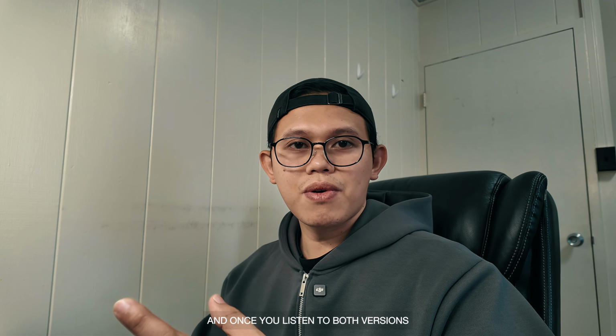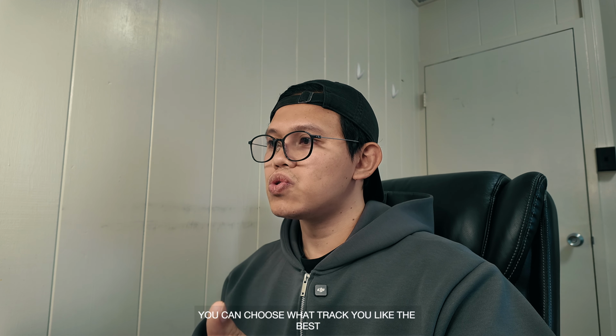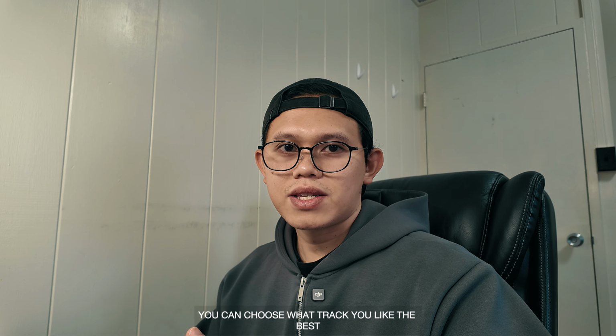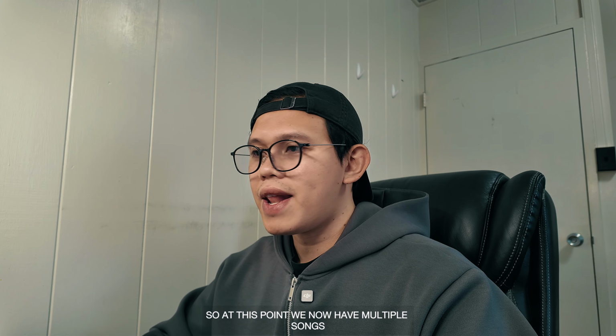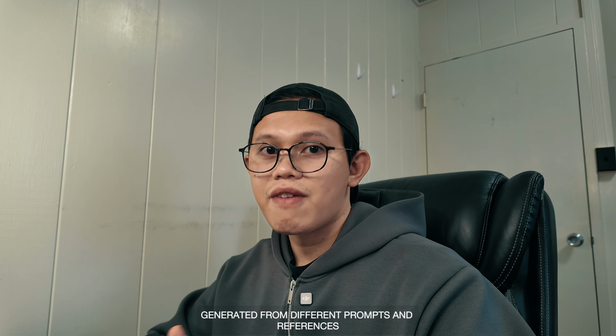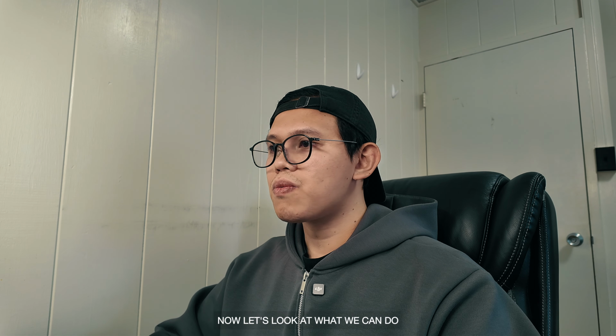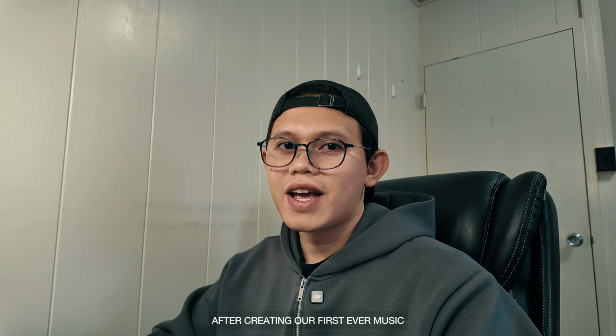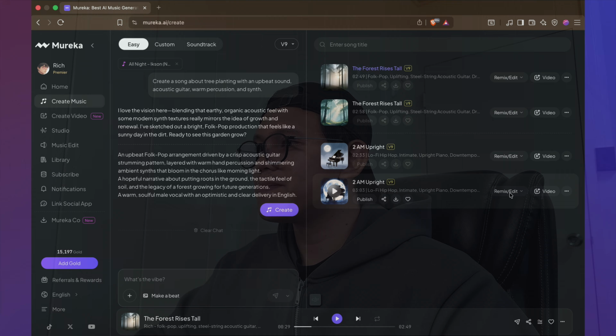And once you listen to both versions, you can choose what track you like the best. So at this point, we now have multiple songs generated from different prompts and references. Now let's look at what we can do after creating our first ever music.